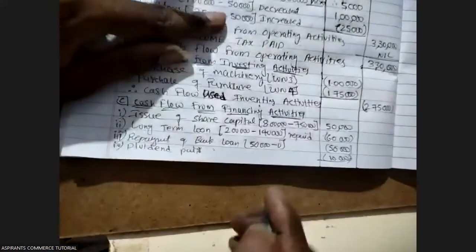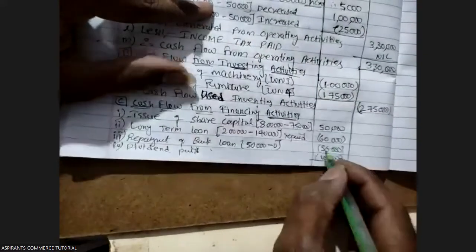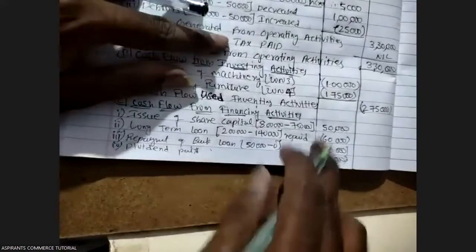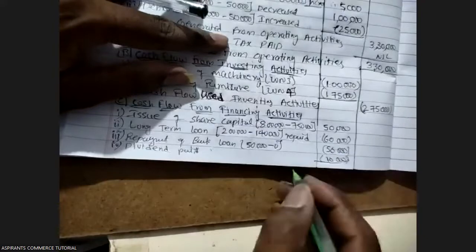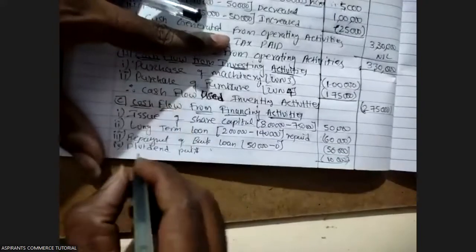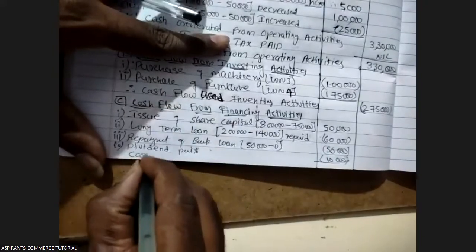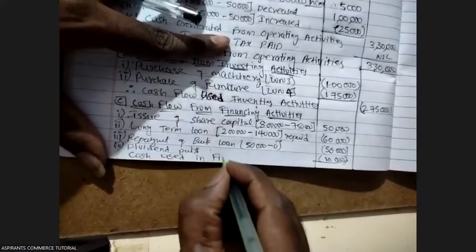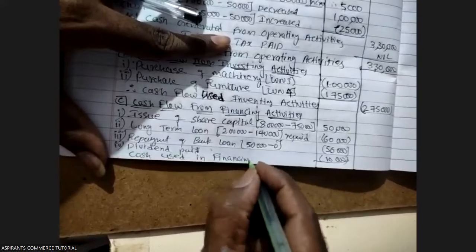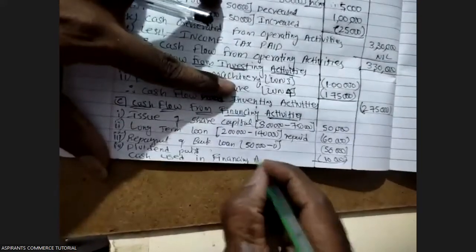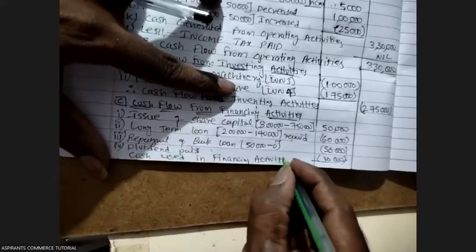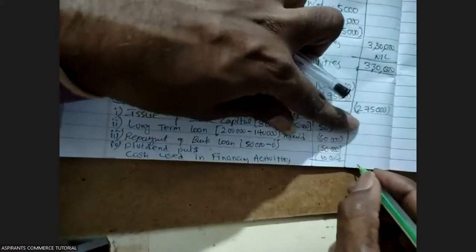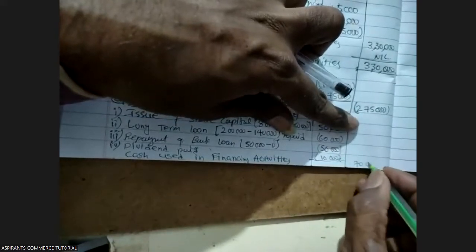So altogether, if you add all these three, here 50 plus, and 1,70,000 minus, so 50 you subtract, leave the plus and minus, so minus 70,000 remains. So cash used in financing activities is how much? 70,000 minus.